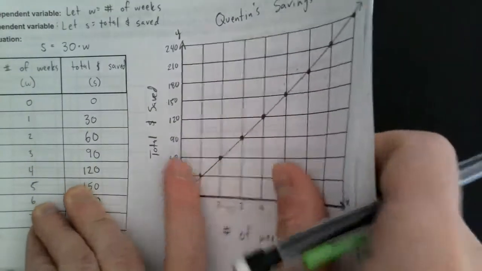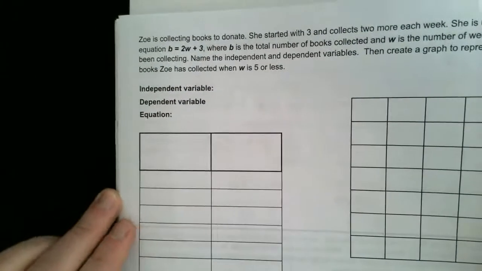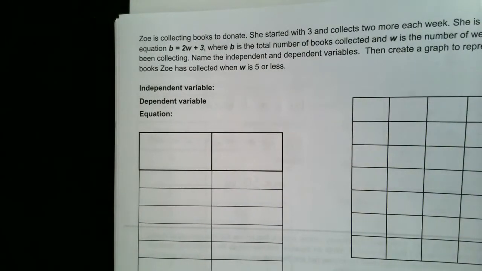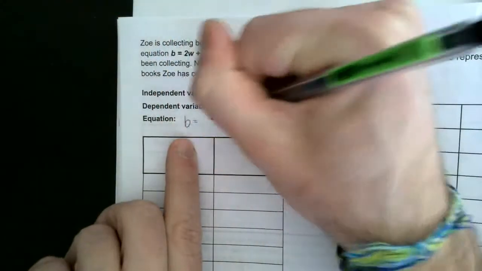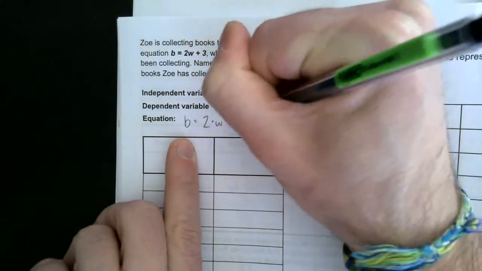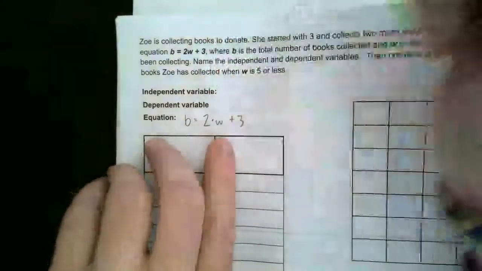All right, here we go. Let's go to page 44. Here it is. Zoe's collecting books to donate. She started with 3 and collects 2 more each week. She is using the equation. Oh, they give us the equation. Look at that. B equals 2 times W plus 3. Where B is the total number of books. Look at that. They're giving us the variables.